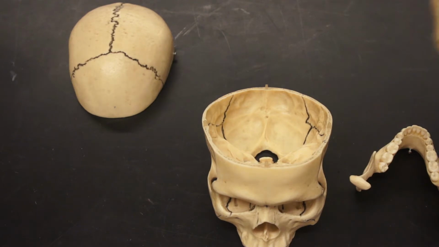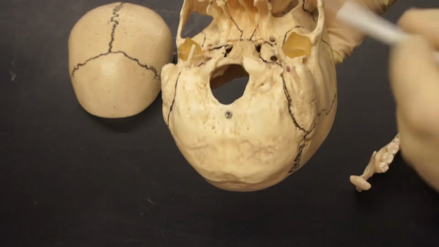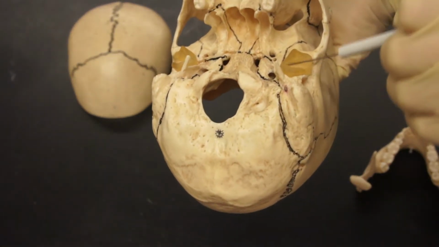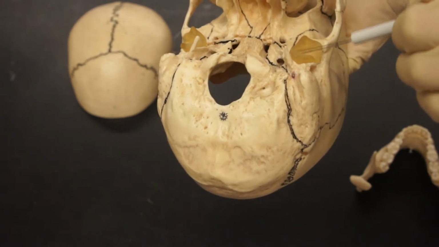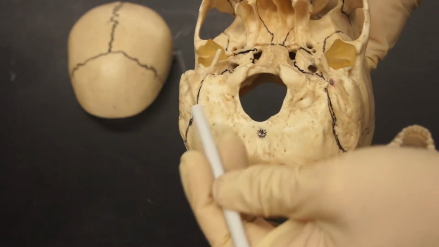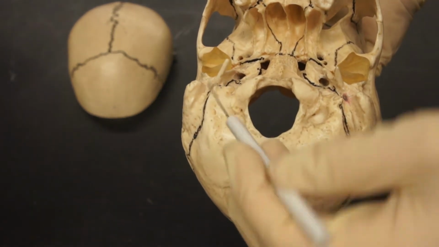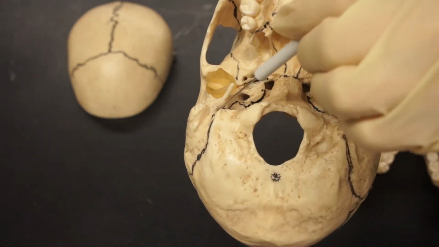And then we have the mandibular fossa. That's this groove or indentation here where the mandible sits, the condylar process of the mandible will sit. Then we have the mastoid process and the styloid process in between the stylomastoid foramen.